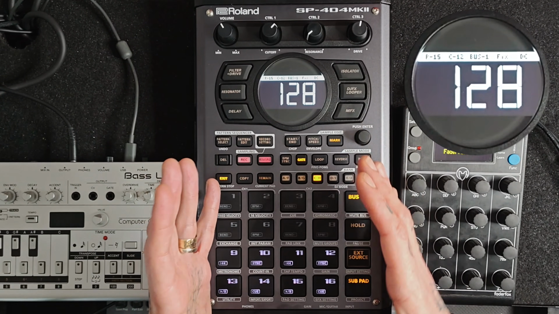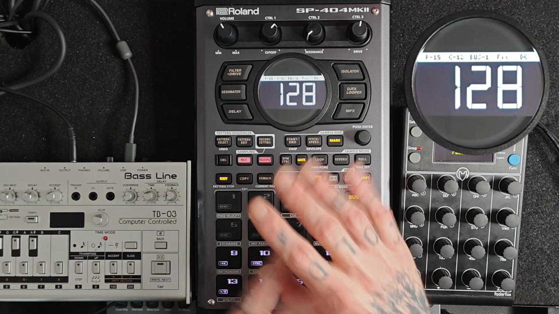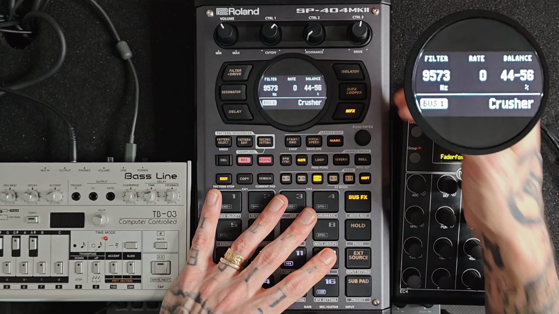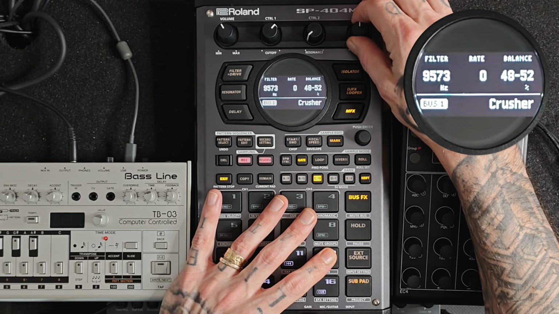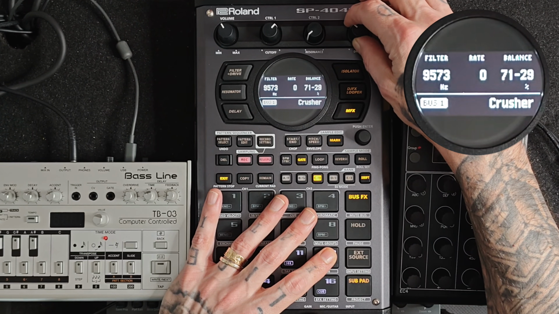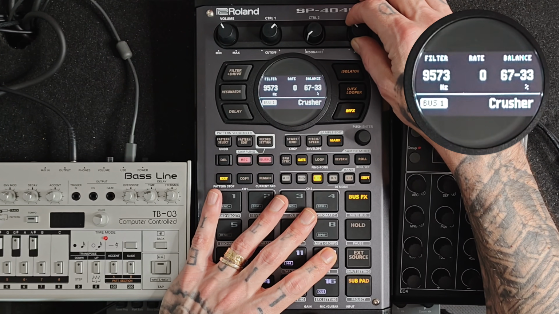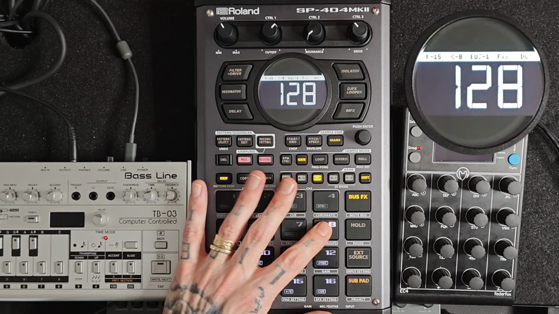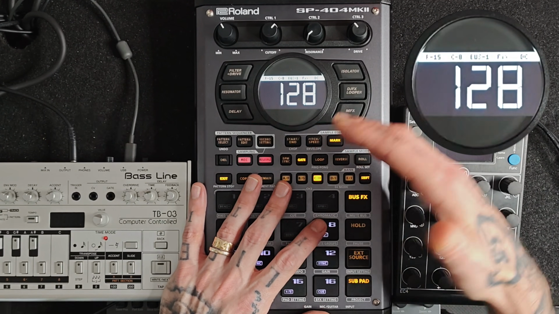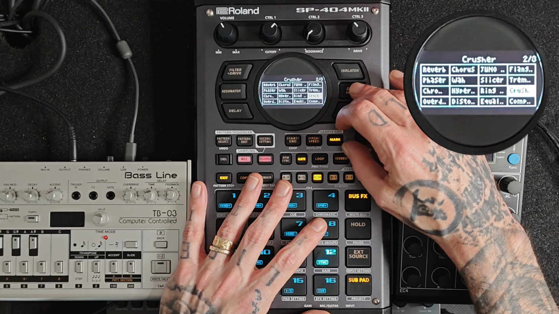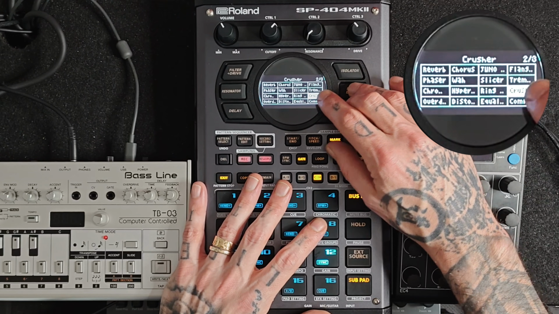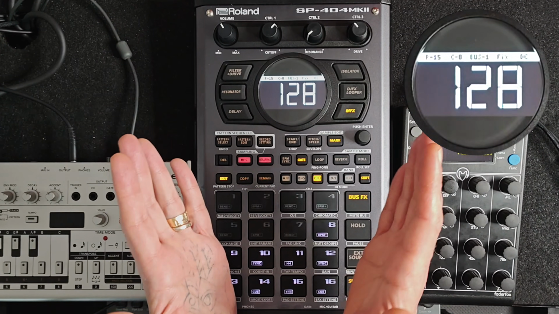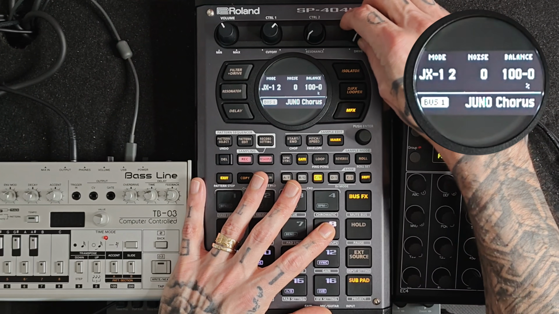Another way to inject some grittiness and some kind of organic stuff into the sample is to use the crusher. Nice, let's resample. This time, as opposed to using the tremolo, I want to use a chorus just to have a little bit of width.